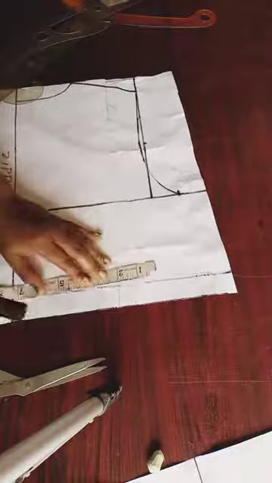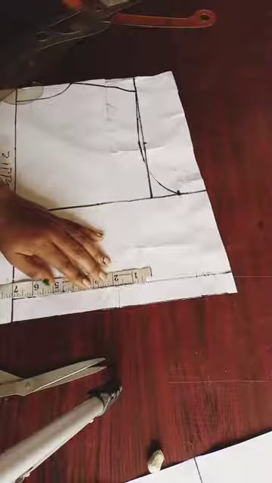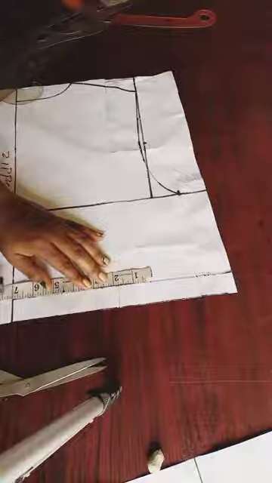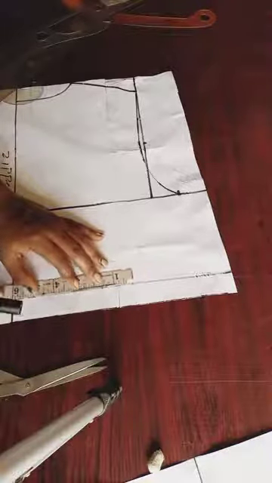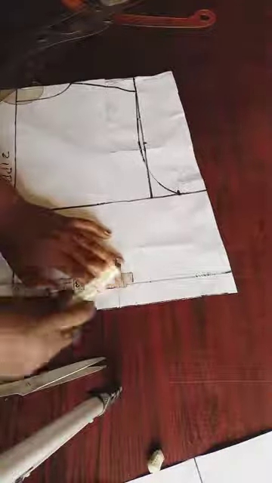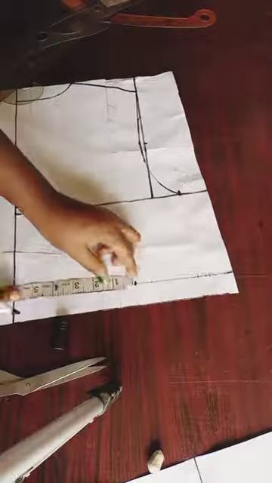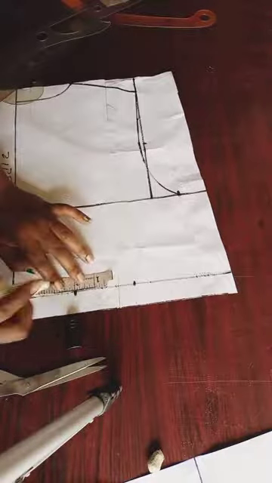All right, so at this point, which is serving as our waistline, we're going to be inputting our waist measurement, and we're going to be dividing this into 2 to get our dart line, and we're using ½ inch on both sides.